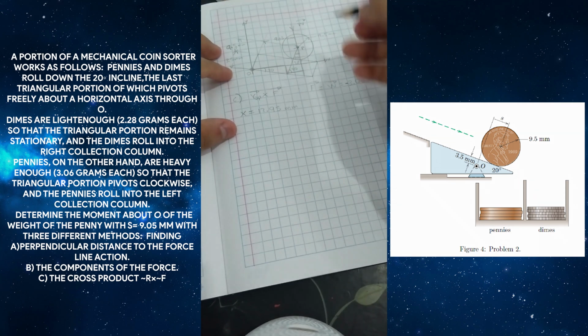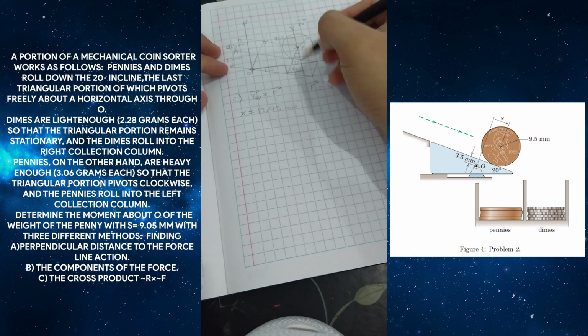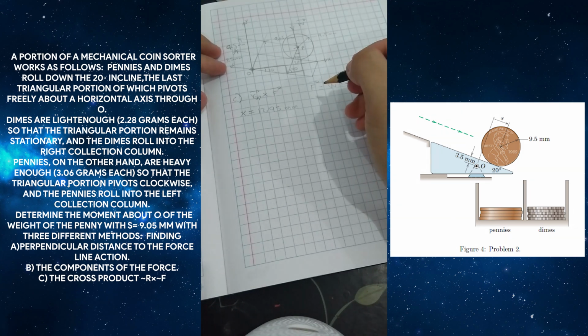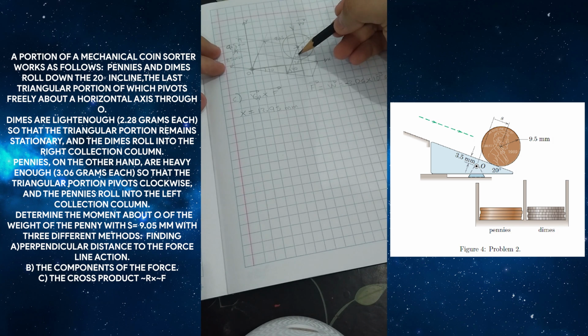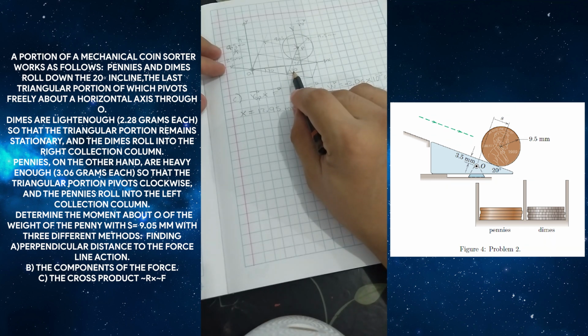Well, now to find the y coordinate, we need to realize that here we have a triangle in which here we have an angle of 20 degrees, therefore this angle is 70 degrees.